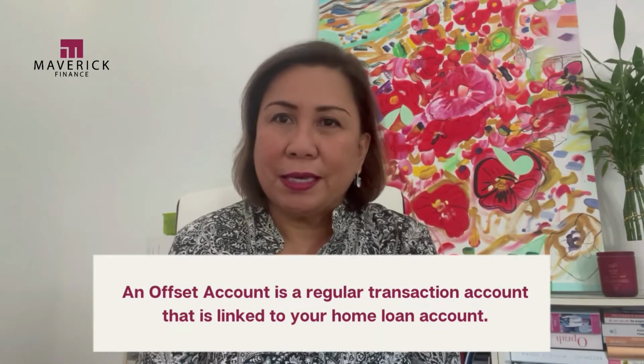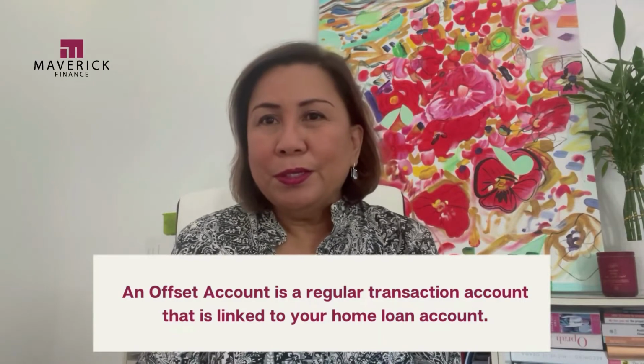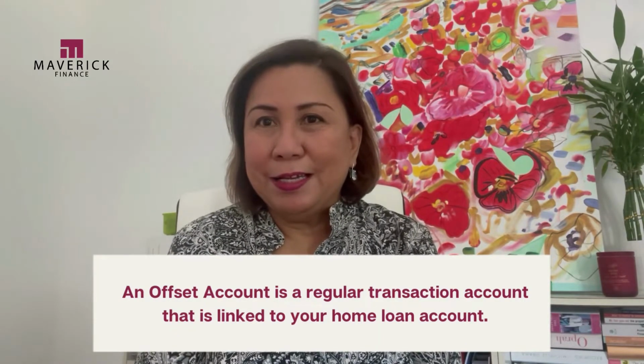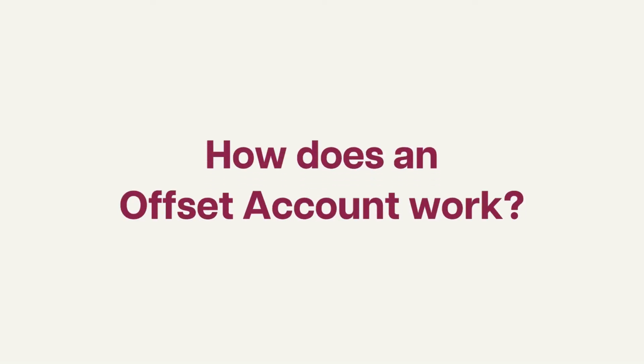It's one of those savings accounts that you have. The only difference is that an offset account is linked to your home loan account. How does an offset account work? If you have an offset account, all you need to do is just put your savings into that account. You can even have your salary deposited into that account.